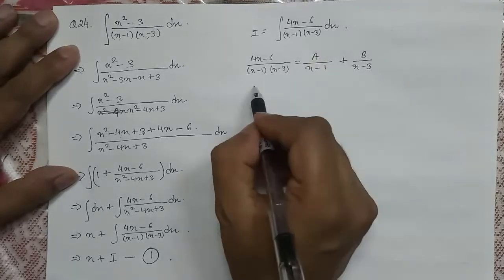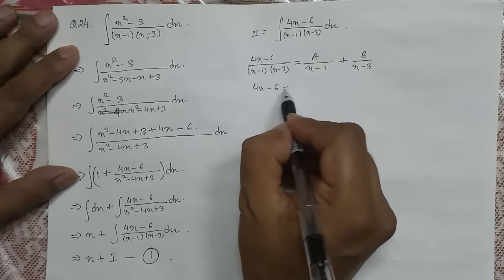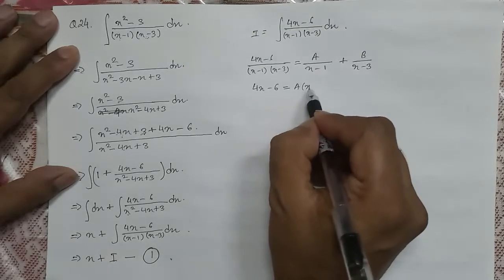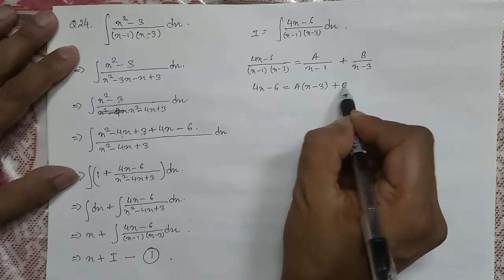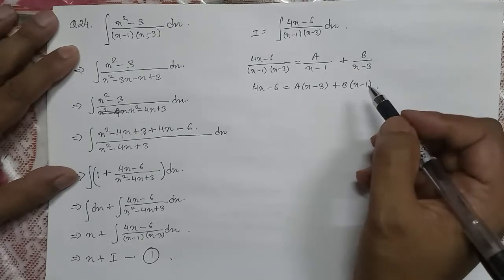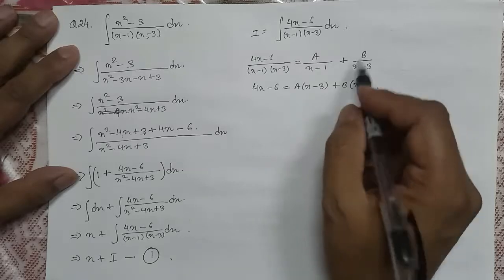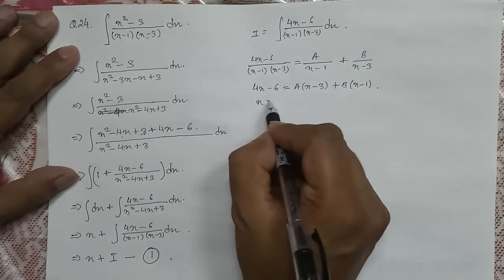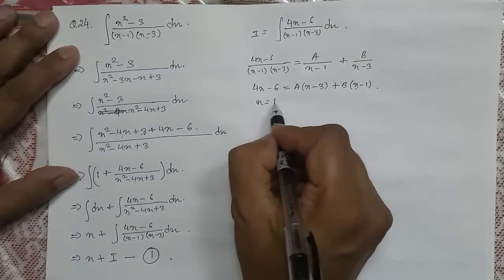So take LCM. After LCM we'll get 4x minus 6 equals to a into x minus 3 plus b into x minus 1. You know about the method to calculate the value of a, that you have to make the b quantity 0 by considering the value of x. Now I'll consider x minus 1 means x equals to 1.